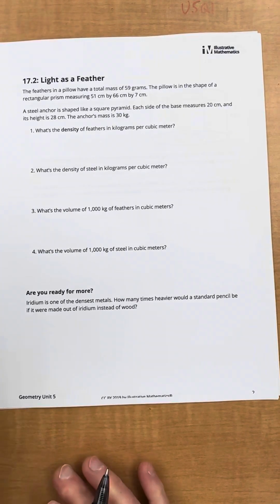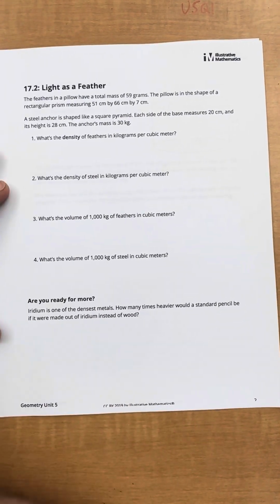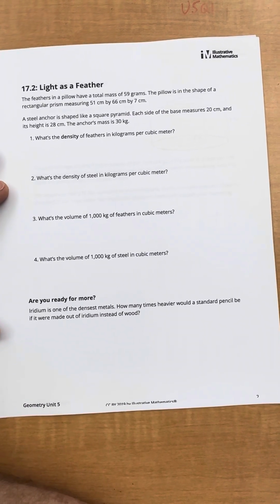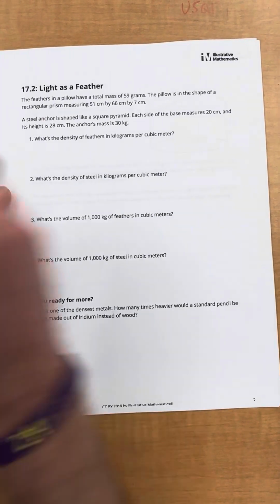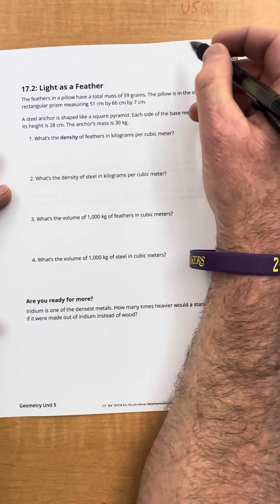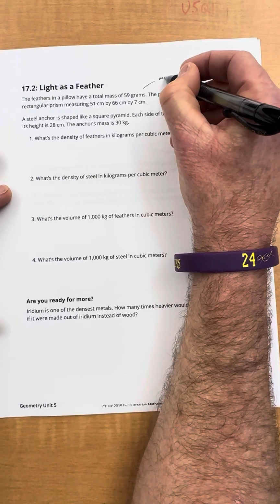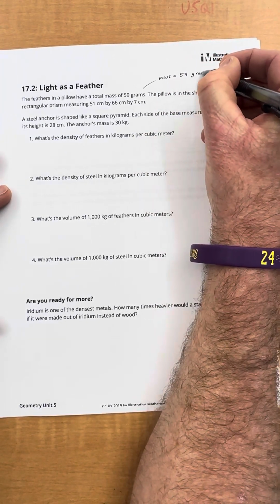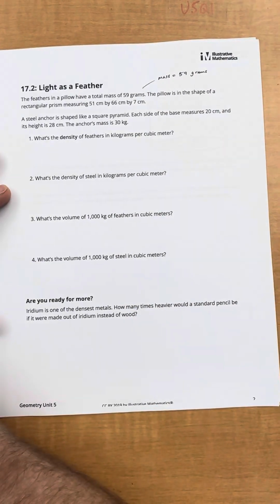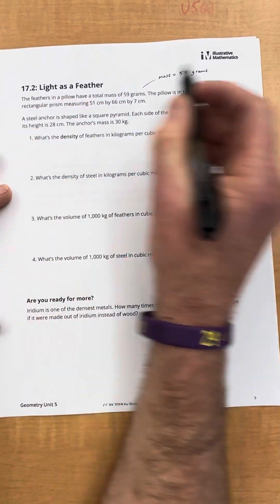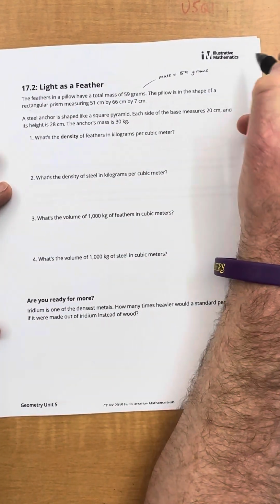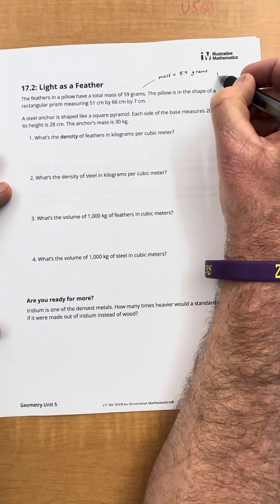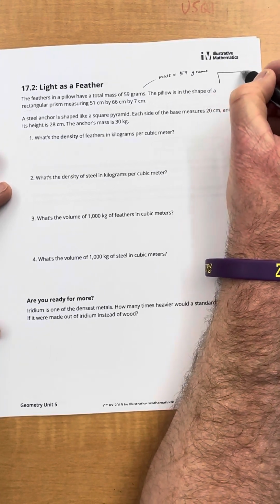All right, 17.1 down. Okay, the feathers in a pillow have a total mass of 59 grams. So up here, mass equals 59 grams. The pillow is in the shape of a rectangular prism. So you've got your pillow in the shape of a rectangular prism.